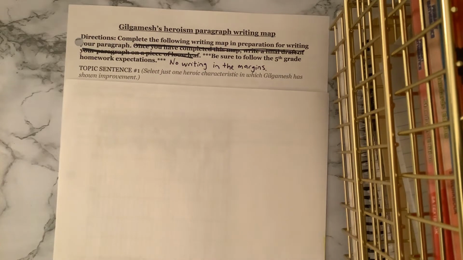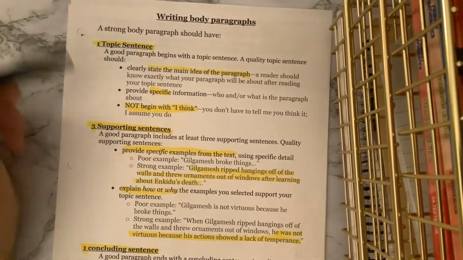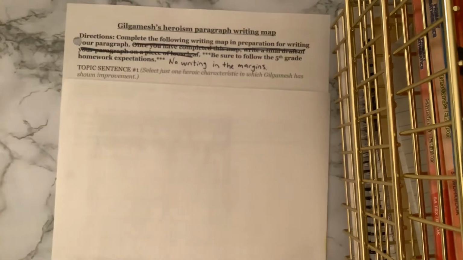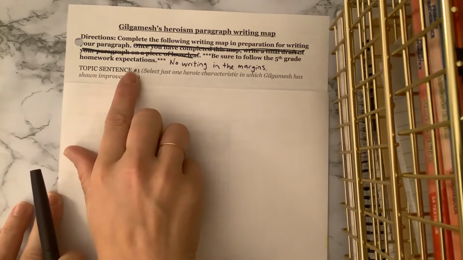As we're talking a little bit about that, remember what we talked about yesterday, right? We talked about when we're writing these body paragraphs, we want to have one topic sentence, at least 3 supporting sentences, and 1 concluding sentence. So 5 sentences total, at least. So we're going to start with our topic sentence number 1.